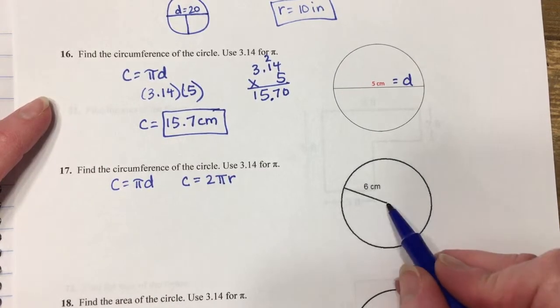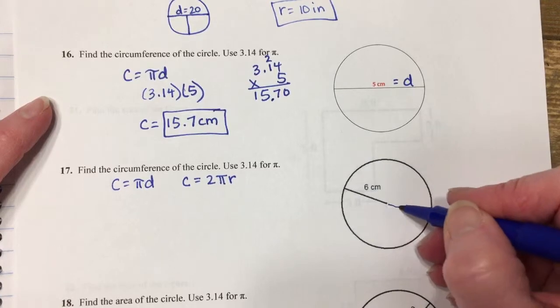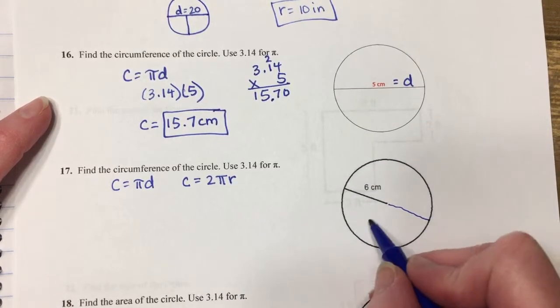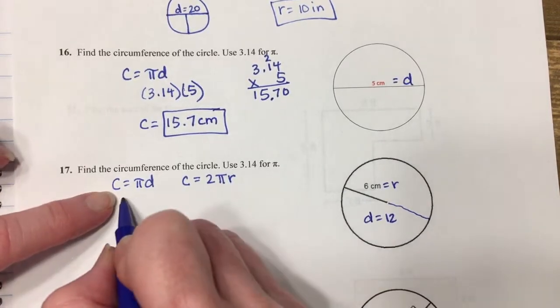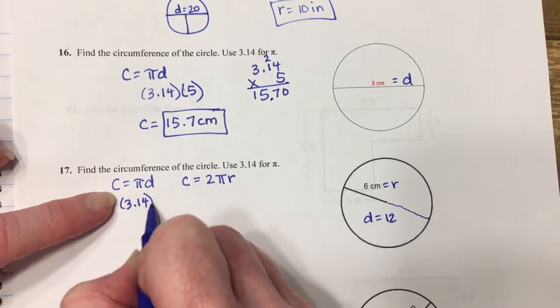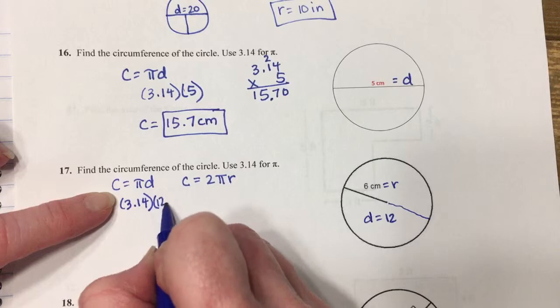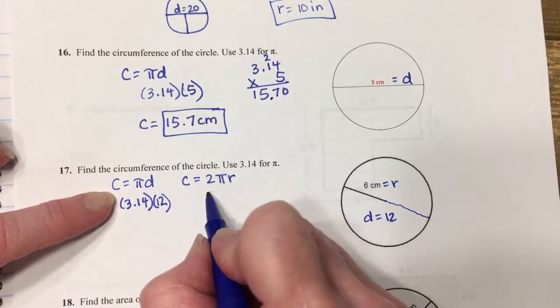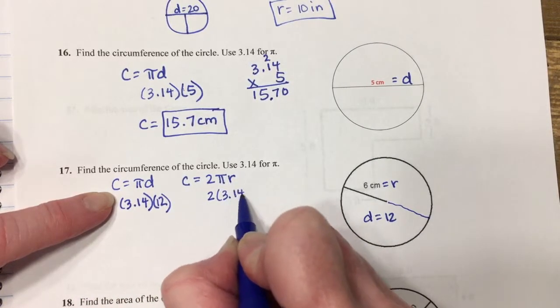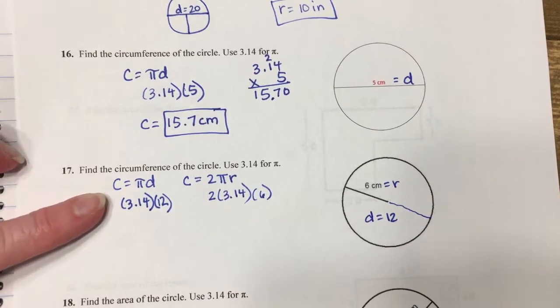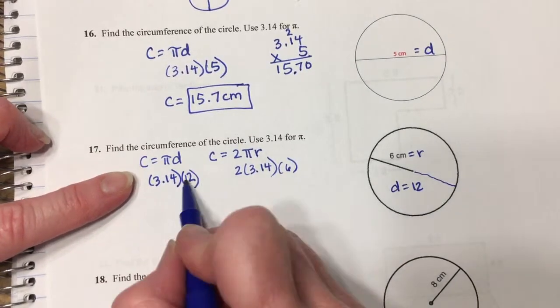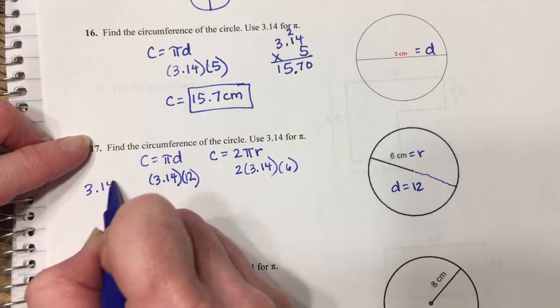So if the radius is 6, that tells me if I went all the way across, that would be another 6. So the diameter would be 12 if the radius is 6. So if I use this formula, I would multiply 3.14 times 12. If I'm using this formula right here, I'm doing 2 times 3.14 times 6. Again, it doesn't matter. Choose the one you like to use. So I'm going to use this one, so I only have to multiply once.